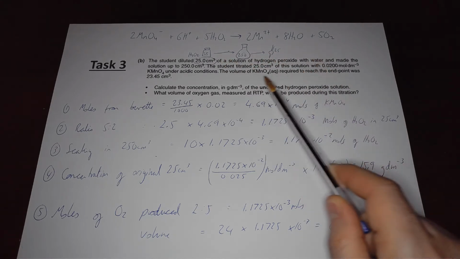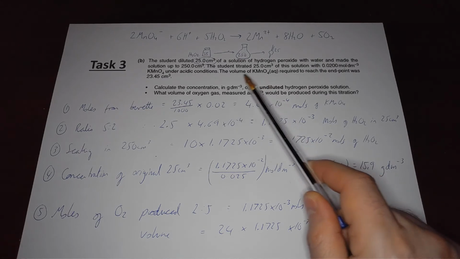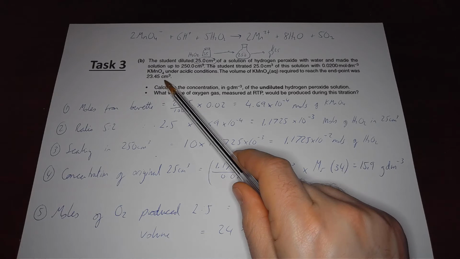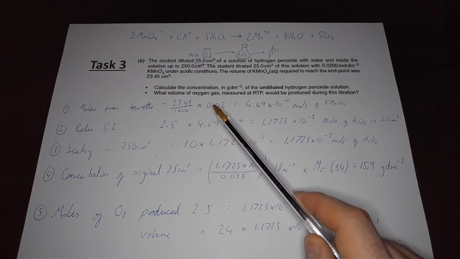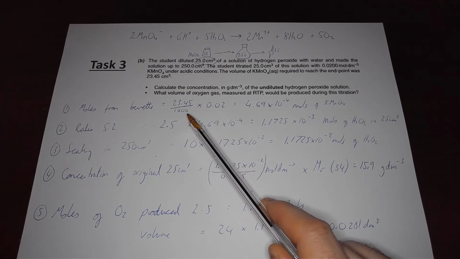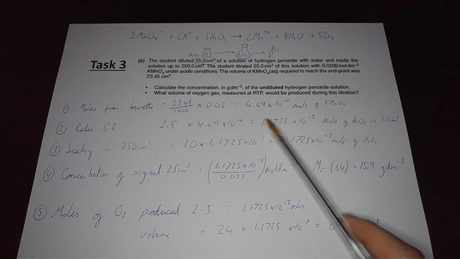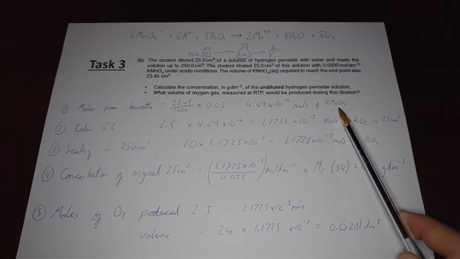They go on to say then that the potassium manganate is in the burette, and the average titre to get to the end point is 23.45. So we've got to work out how many moles are coming out of the burette each time. So divide that volume by 1,000 times by the concentration of the potassium manganate, and that gives me that number of moles of potassium manganate.